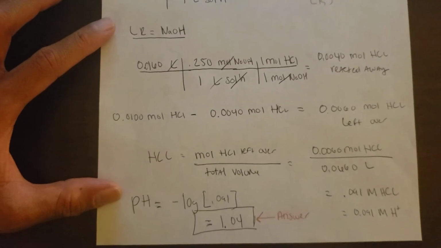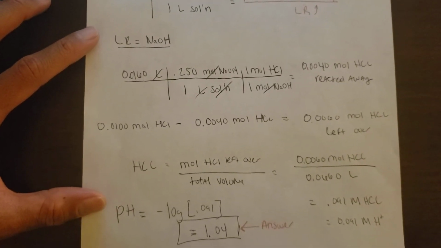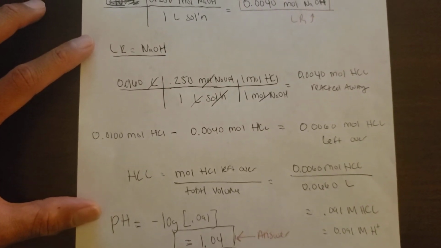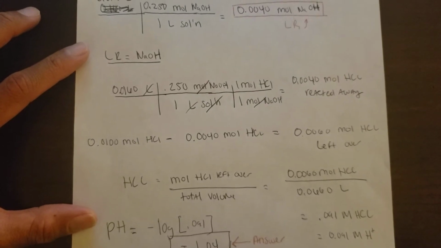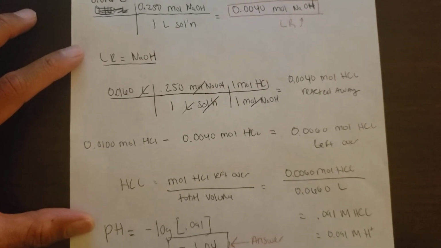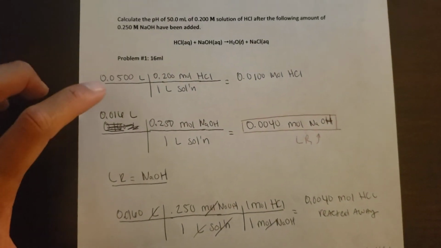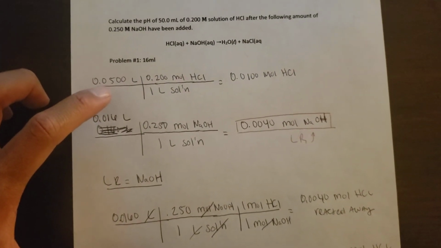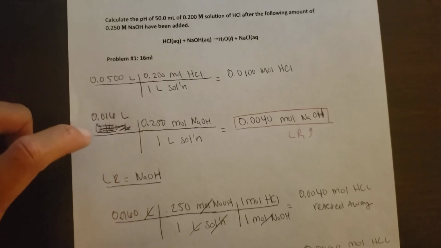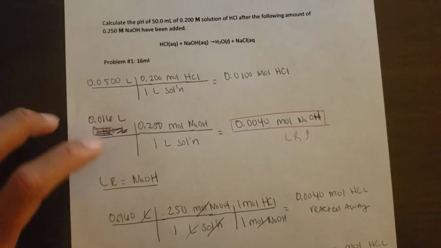To calculate pH, you first have to take the total moles leftover divided by the total volume, which is simply 0.05 liters plus 0.016 liters.